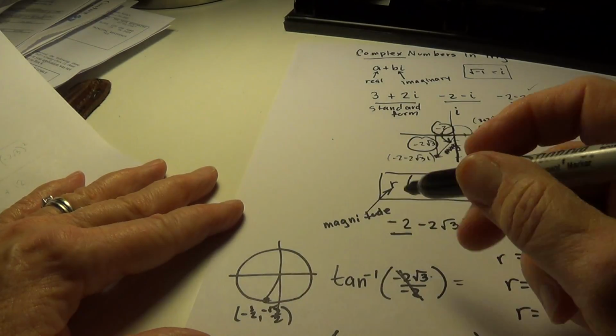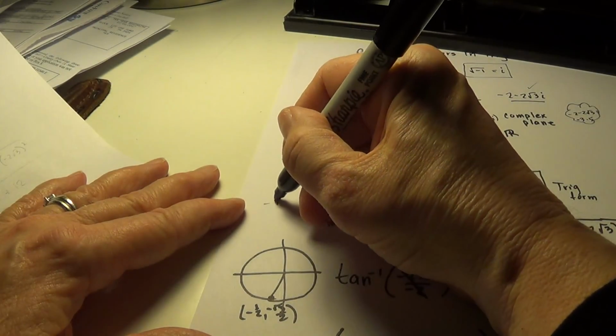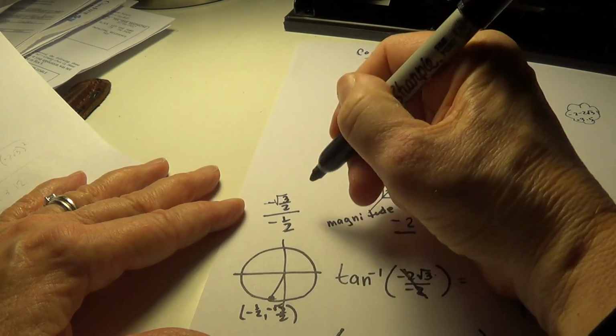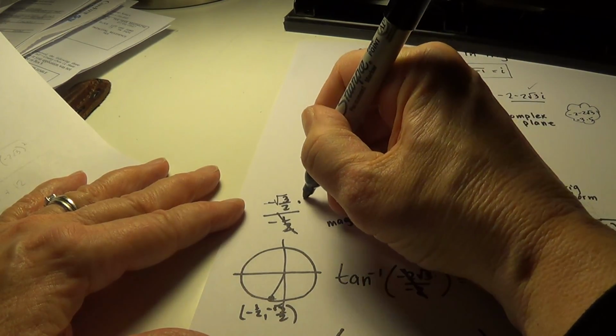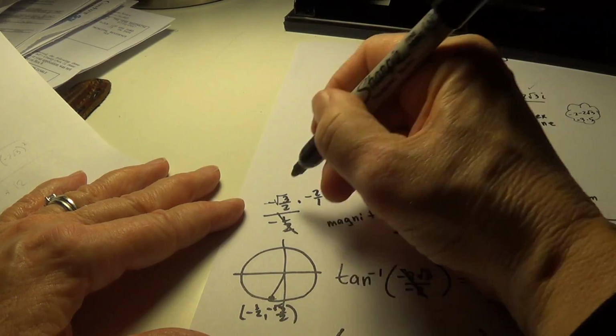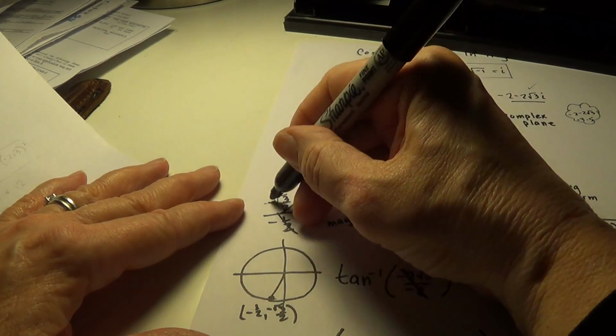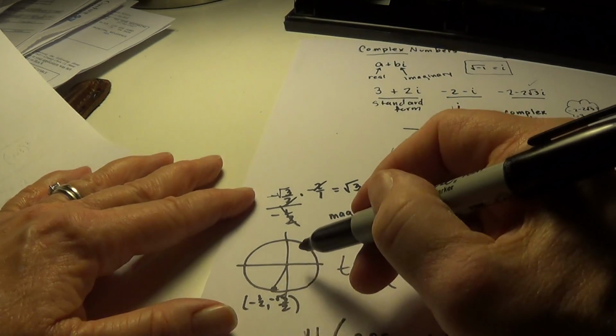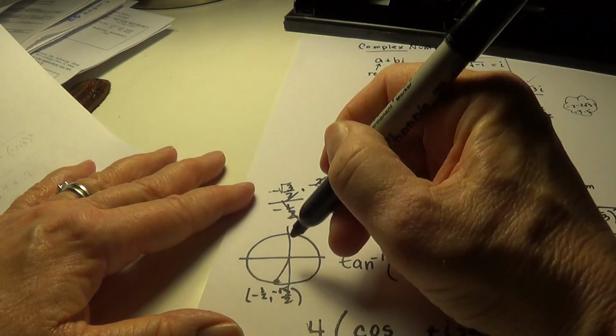Second divided by the first. Let's try it. Negative square root of 3 over 2 divided by negative 1/2. Dividing by 1/2 is like multiplying by 2 over 1, and negative times negative is positive. So we did find the correct spot. What angle is that?